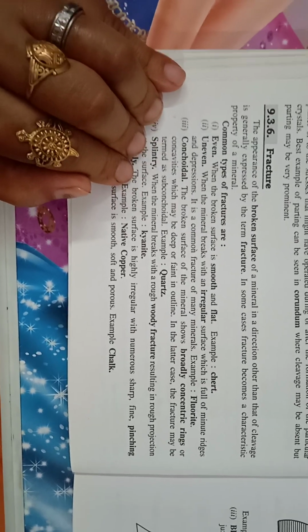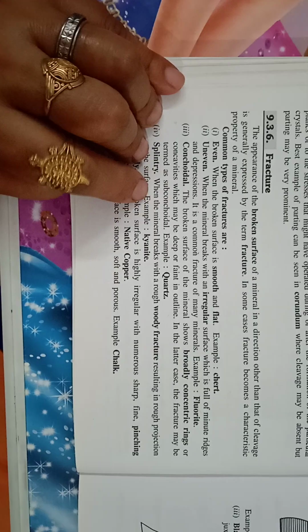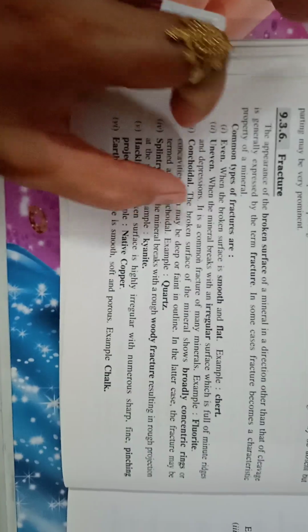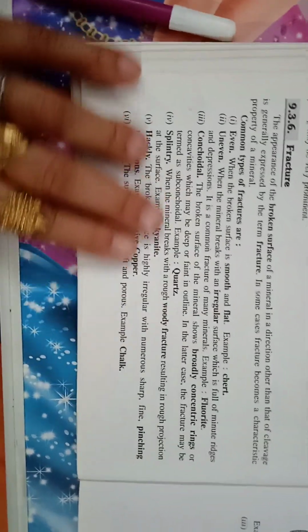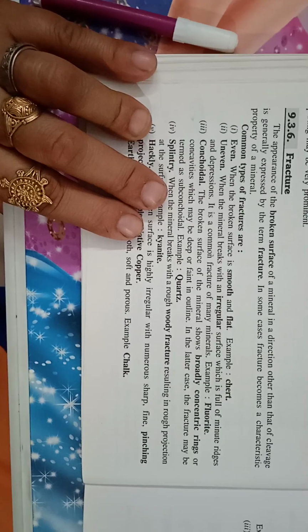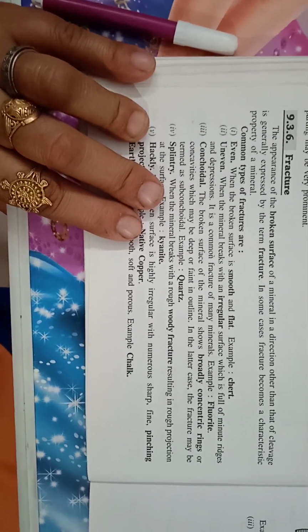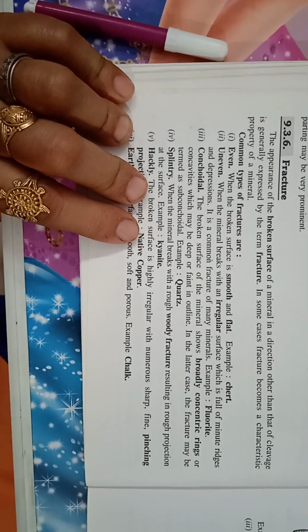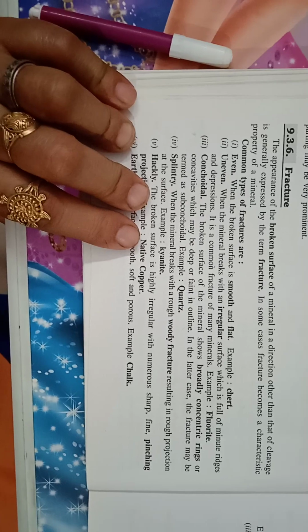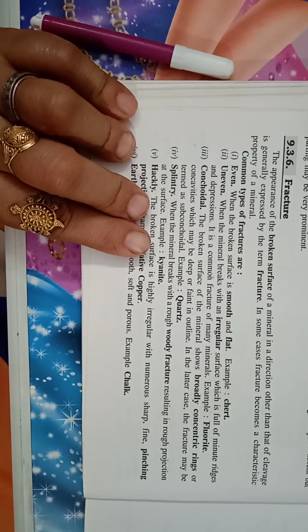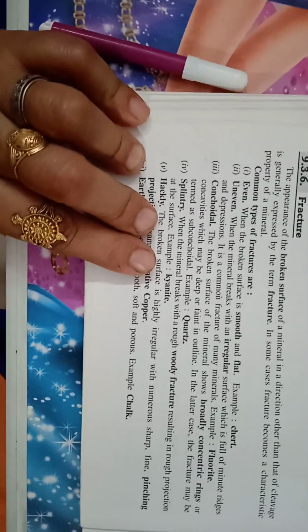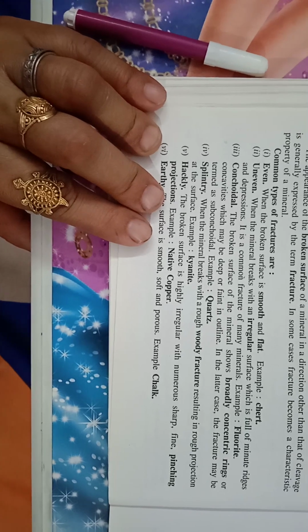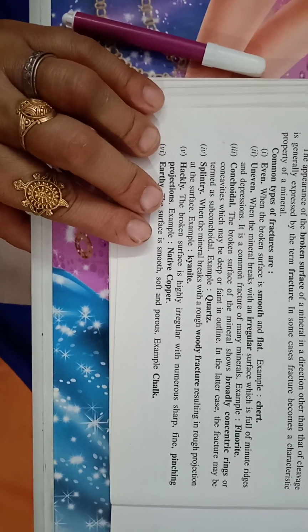Example, fluorite. Conchoidal, the broken surface ये भी हम लोग प्रैक्टिकल में बहुत करते थे, लिखना पड़ता था कि इवन है, अनइवन है, इन ये few words. The broken surface of the mineral shows broadly concentric ridges or concavities, which may be deep or faint in outline. In the latter case, the fracture may be termed subconchoidal. Example, quartz. Splintery, when the mineral breaks with a rough, woody fracture resulting in rough projections at the surface. Example, kyanite.